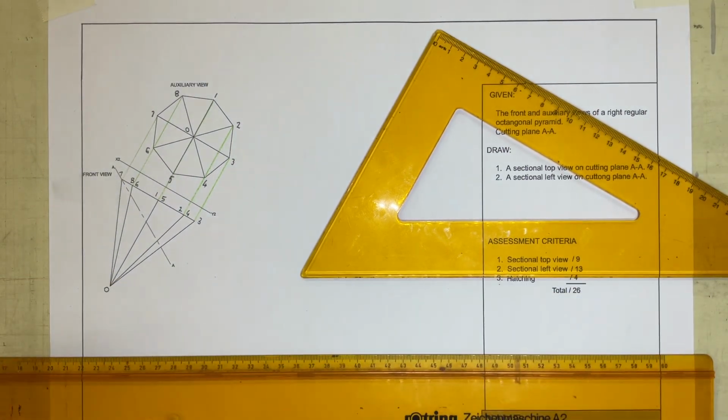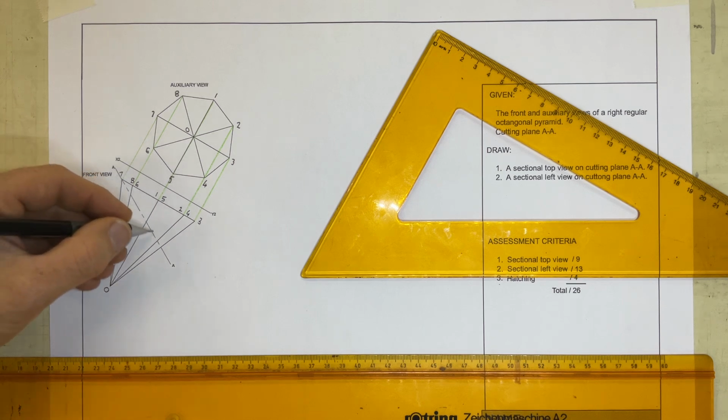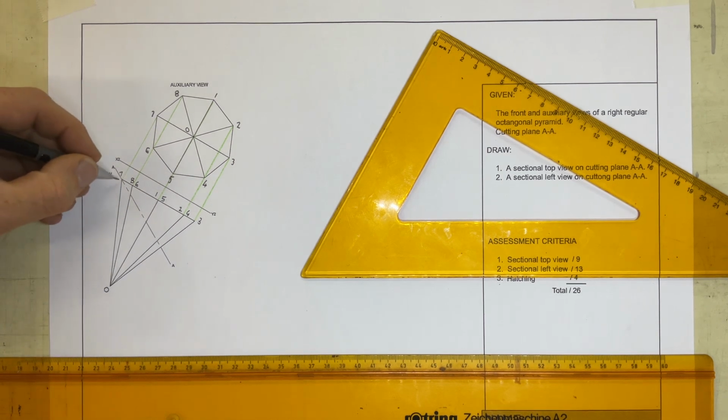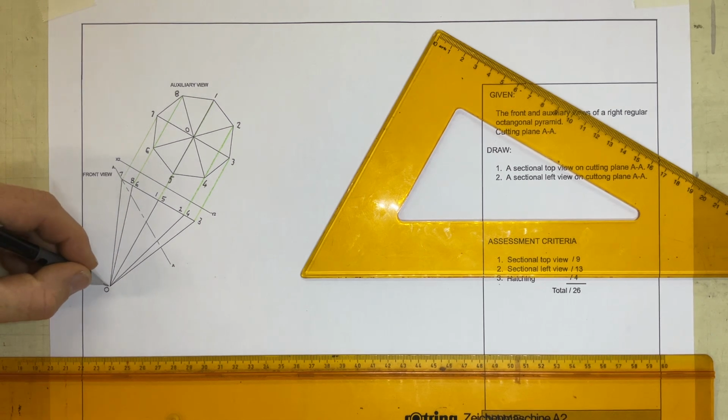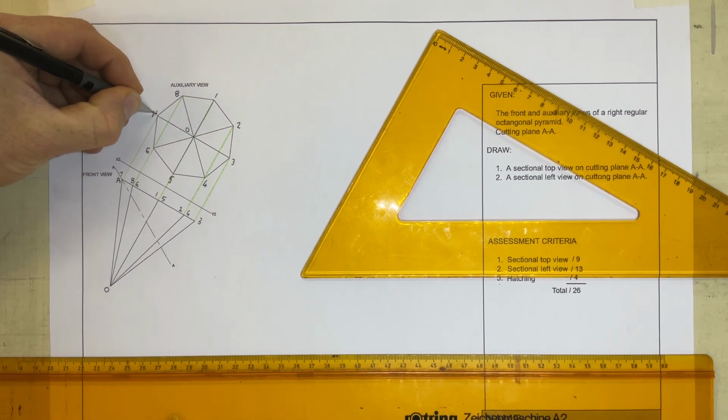Right, once we've got that, what I like to do is start by labeling the cutting plane along here. How many lines do I have here? You can see one number over there going down to 0. Therefore, I've got one line, and I'm going to label that point as A. A would be over there. There is point A on that corner.